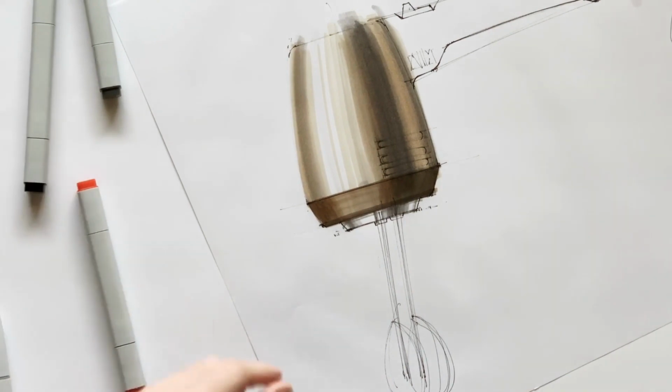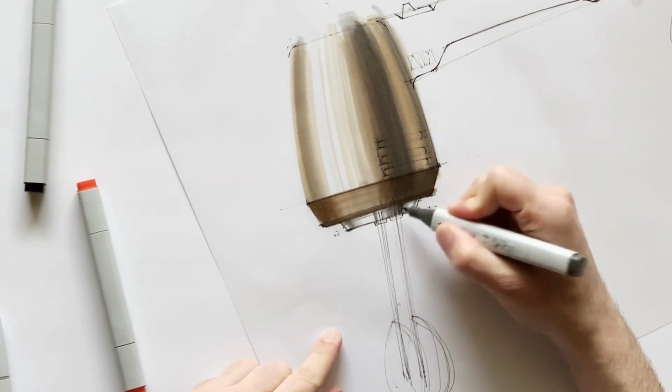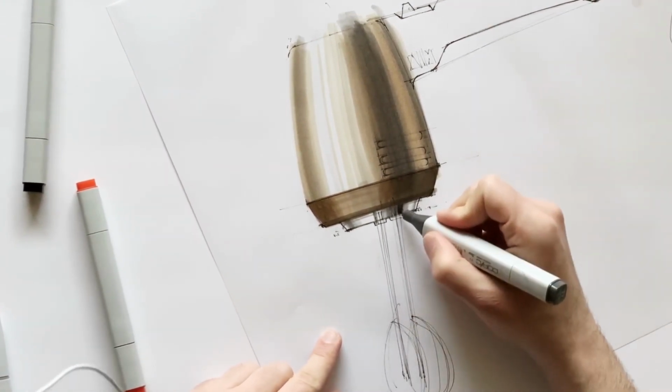Or even I can use some T7, because it's going to reflect that black object standing right next to it like a mirror.